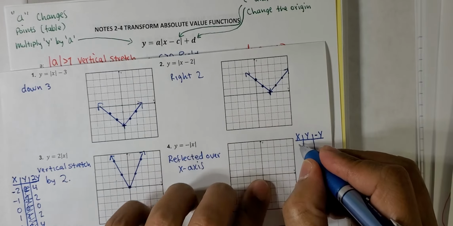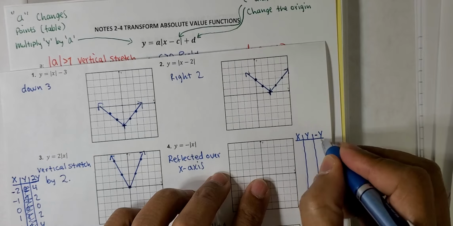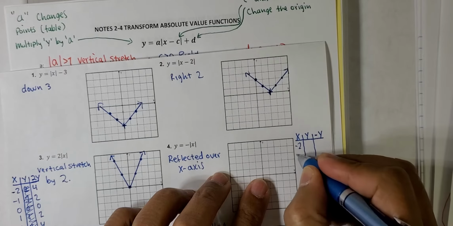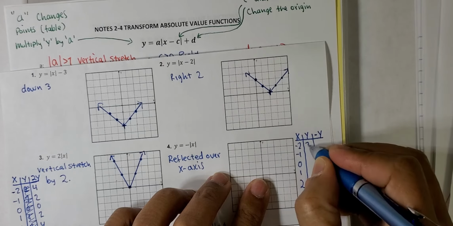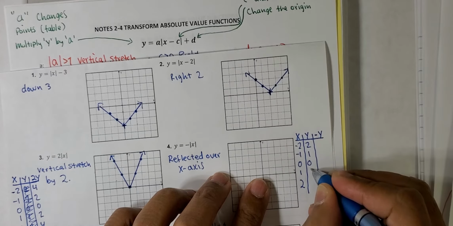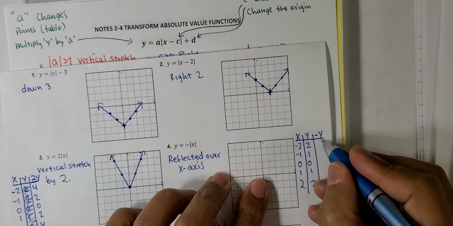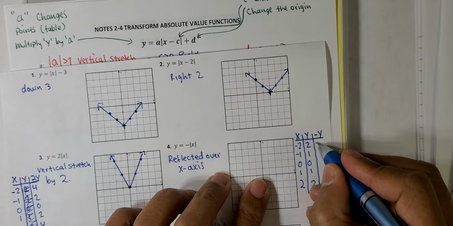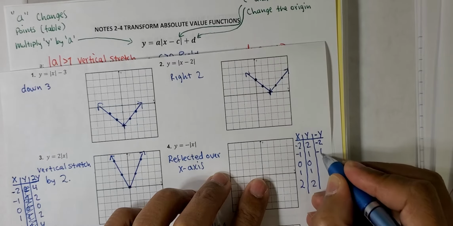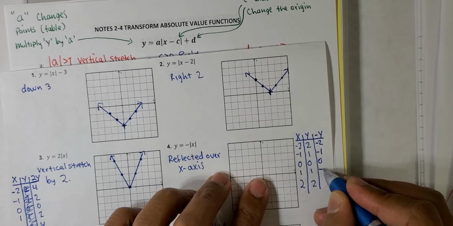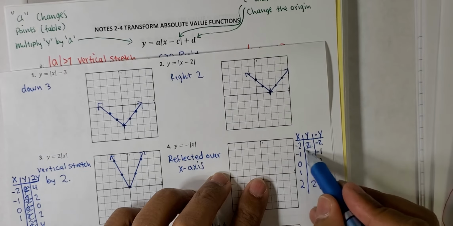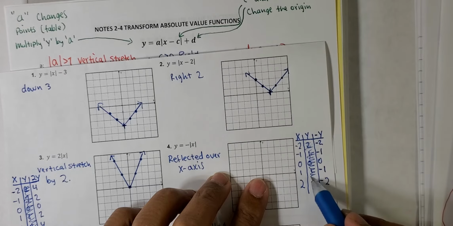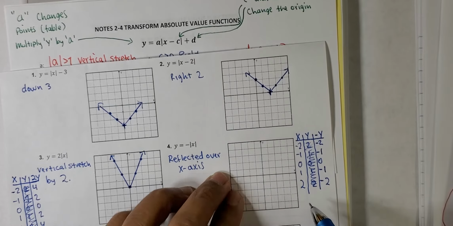Okay, so then I have negative 1y. So this is negative 2, 1, 0, 1, and 2. This is 2, 1, 0, 1, and 2. But now I'm going to change the sign of the y value. So this is negative 2, negative 1, 0, negative 1, and negative 2. And then I'm going to cross these out because I'm not going to use those values. I'm going to use the ones that go with the negative y.